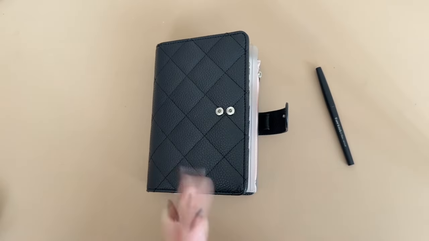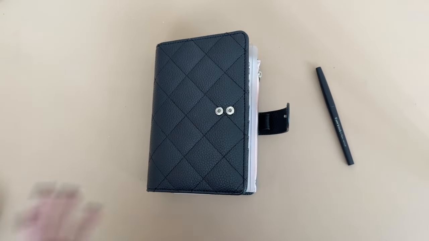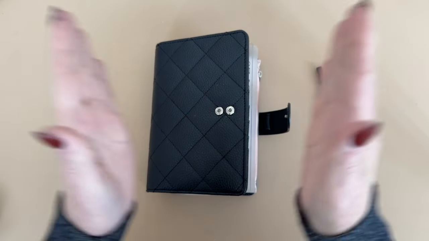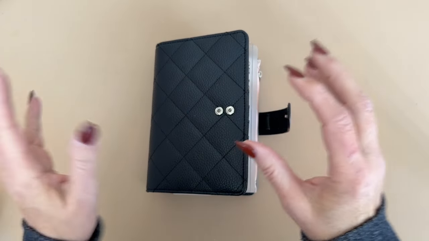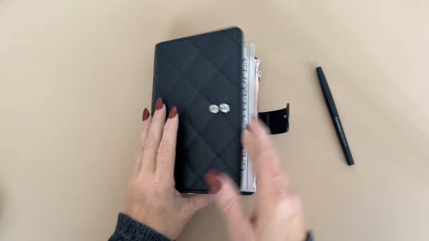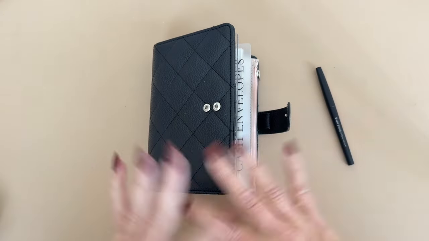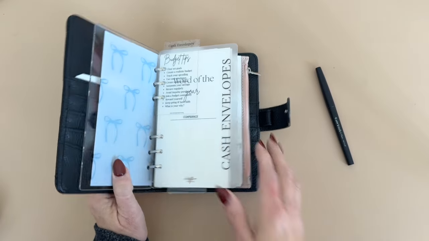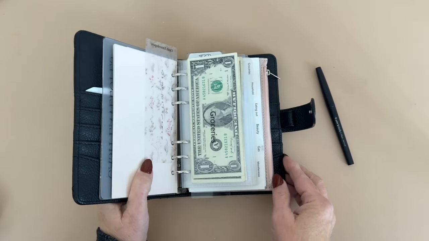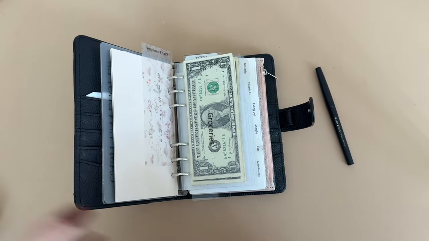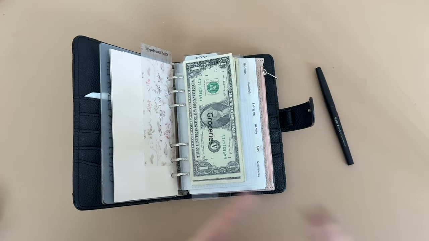Okay, cash envelopes are a budgeting tool where you take out cash for specific categories, like the 6 we're going to talk about, and you put money into those envelopes. Once you go to the store and the money is gone, then it's gone until your next pay period, whether that is weekly or bi-weekly.